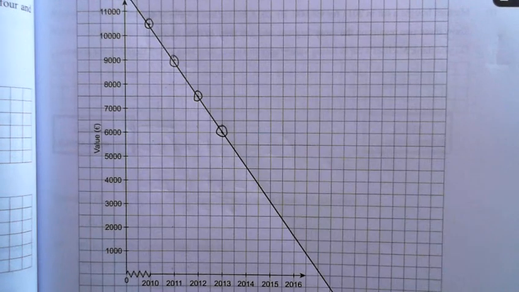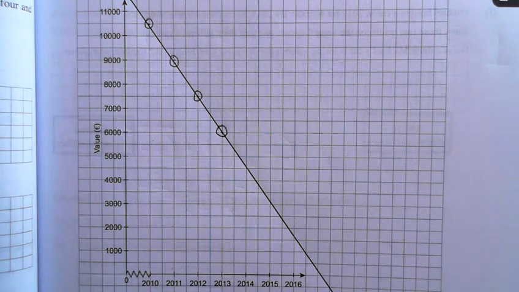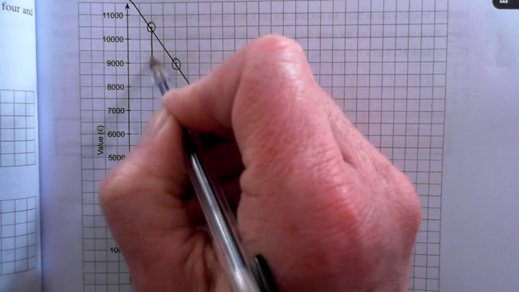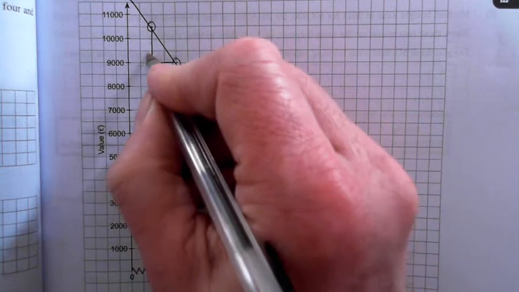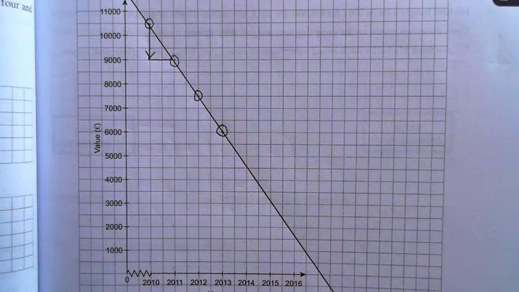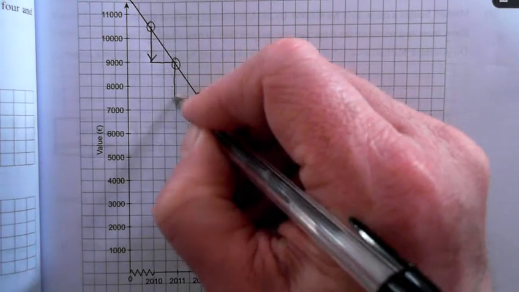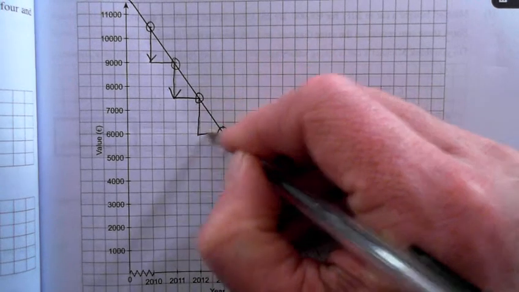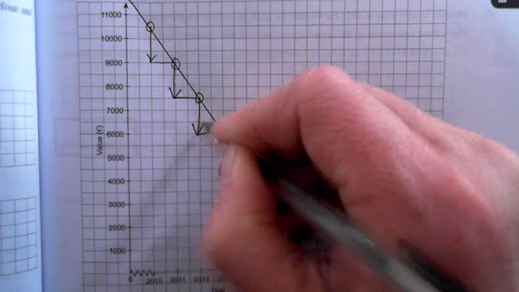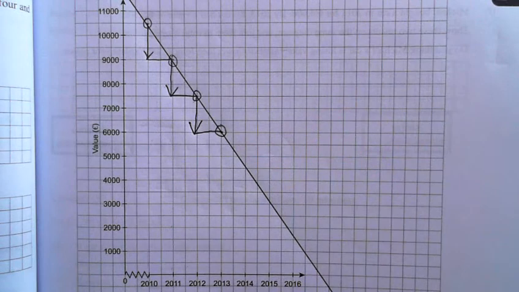So the question was, John bought a car in 2010. He noted its value each year, and it was reducing every year. How much was it reducing every year by? 1,500. So every year it was coming down by 1,500. Can you include that in your diagram?